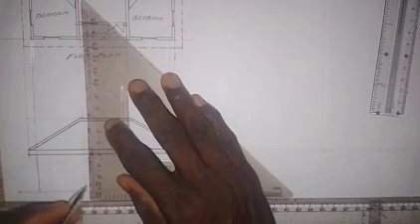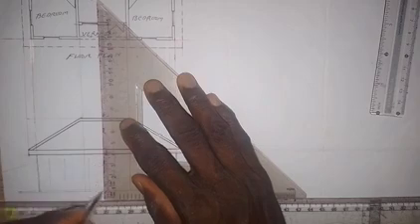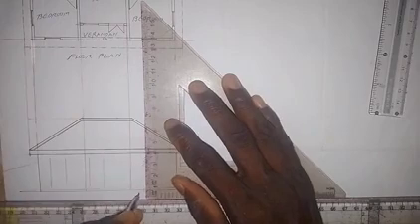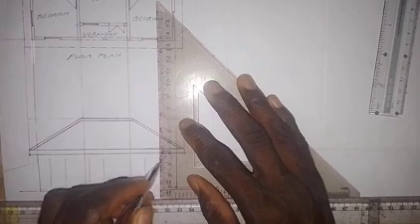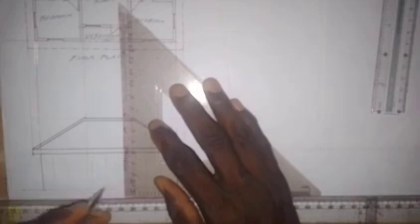I need to draw this vertical line, and then we draw a vertical line here. Alright, here also we have a window, so draw a vertical line, and here we also draw a vertical line. Alright, then for the door, we have a door here. So we are going to draw a vertical line here. Then we have this, and then we have this. Alright, so that's for the door.